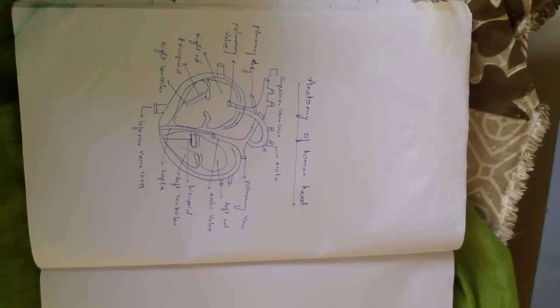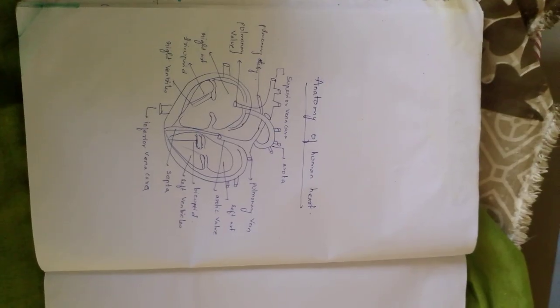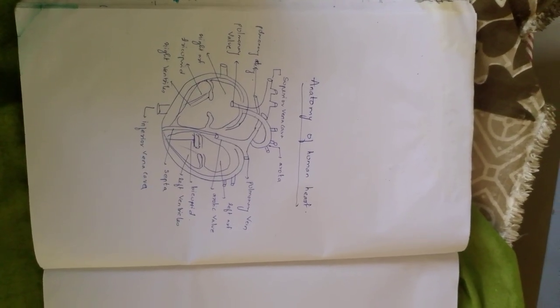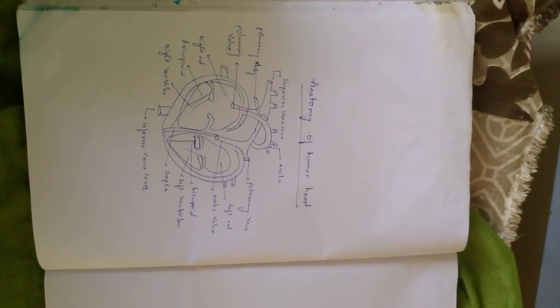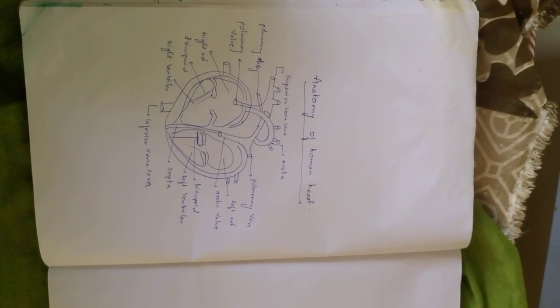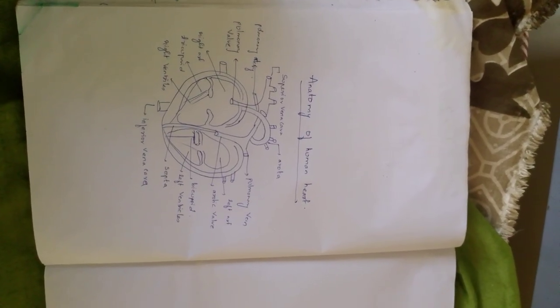I said three just now, that is wrong, I'm sorry for that. The heart is made up of five major blood vessels: superior vena cava, inferior vena cava, pulmonary vein, pulmonary artery, and aorta. These are the major blood vessels of the heart.